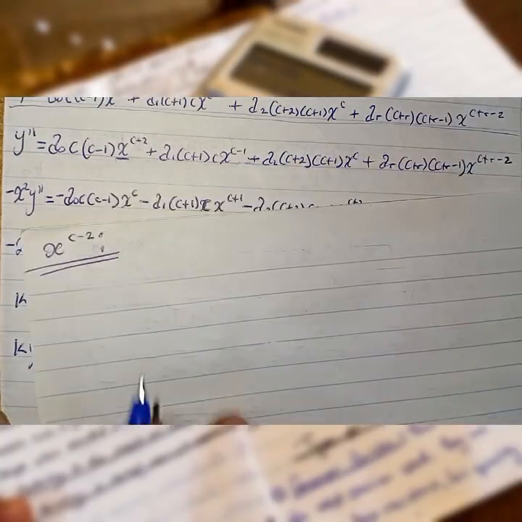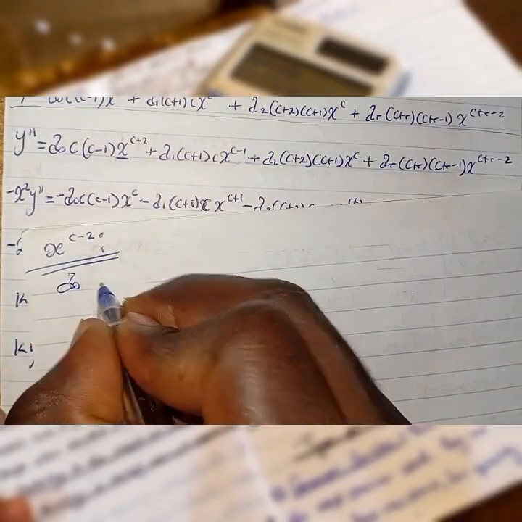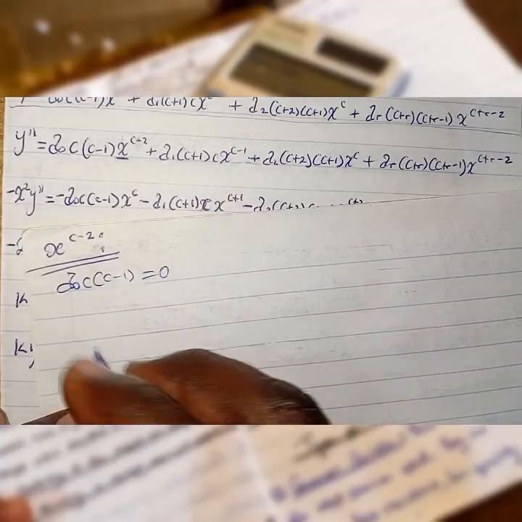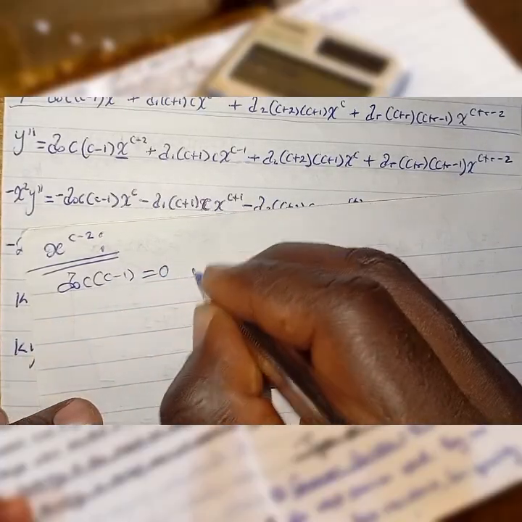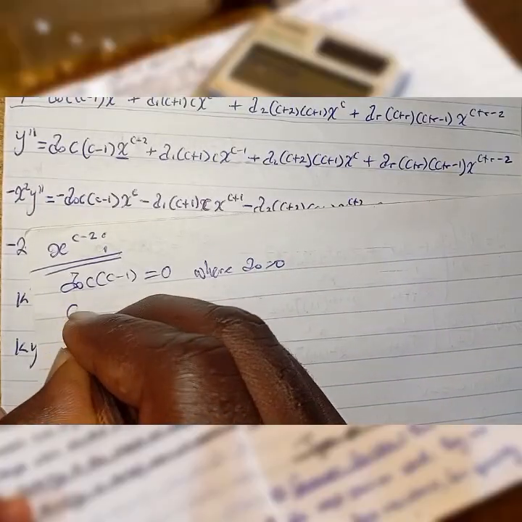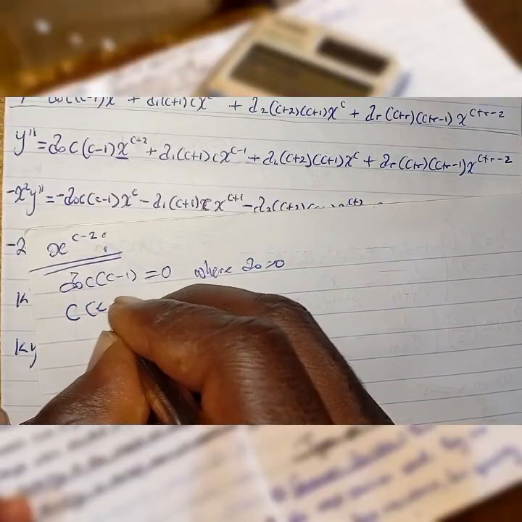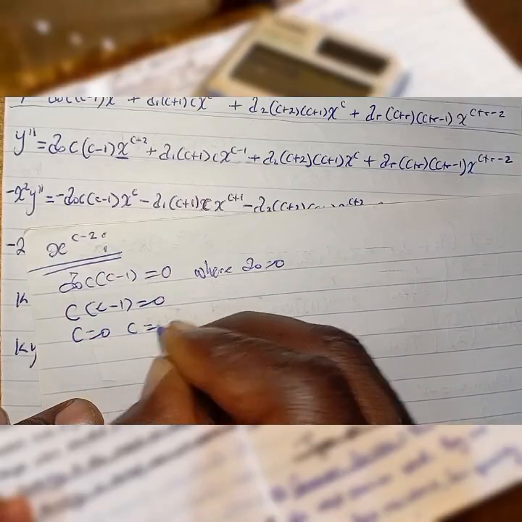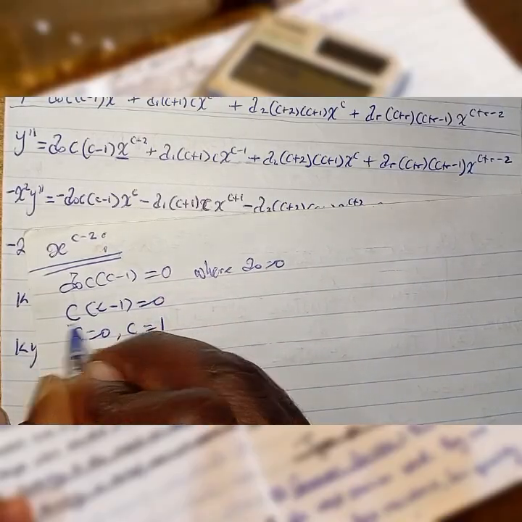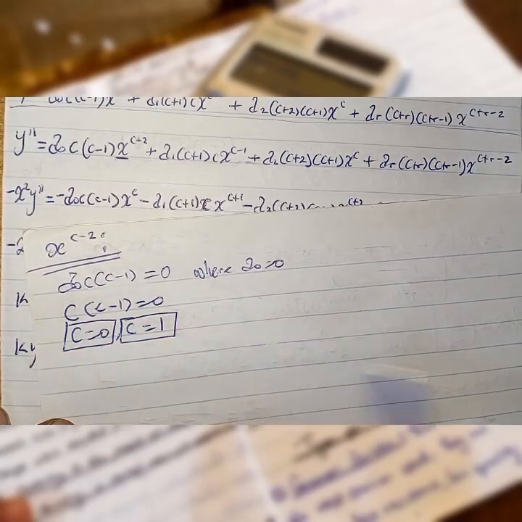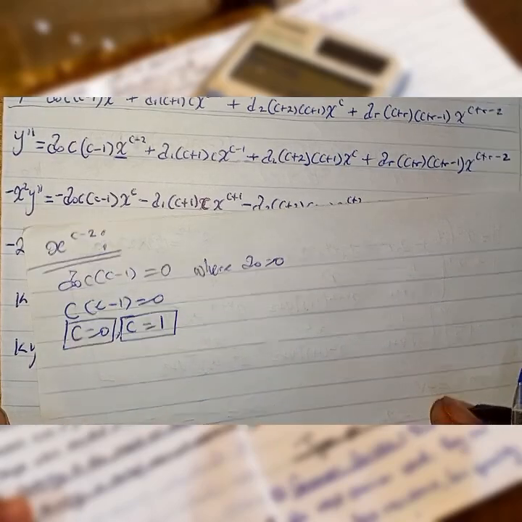So that's only what we're going to write out. c minus 1 equals 0, whereby a naught cannot equal 0, so it will now be c times c minus 1 equals 0, whereby c equals 0 and the other one equals 1. This is the value of our c.